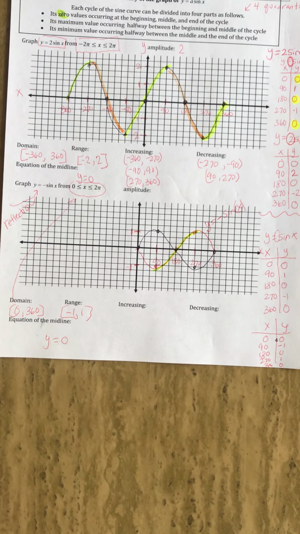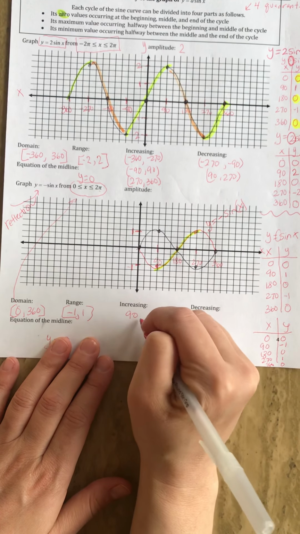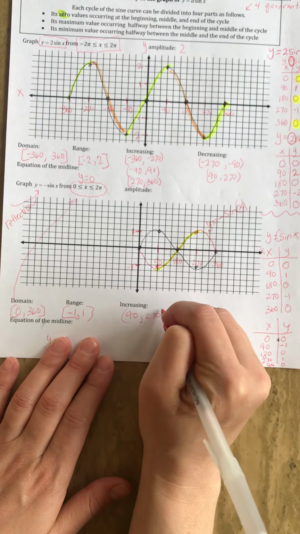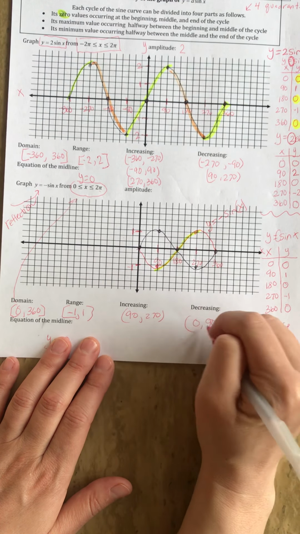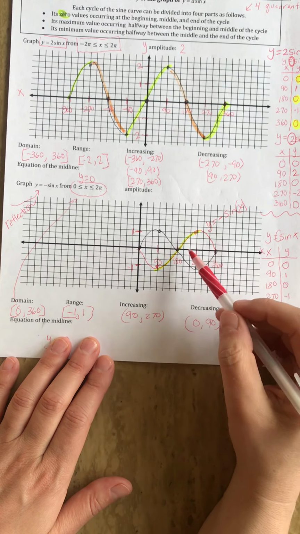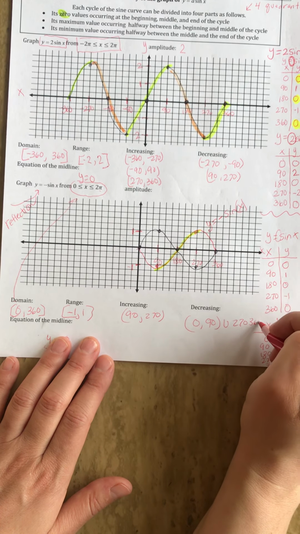That's the only spot that you will see an increase. So you're going from 90 to 270. And then your decreasing is from 0 to 90, union 270 to 360.